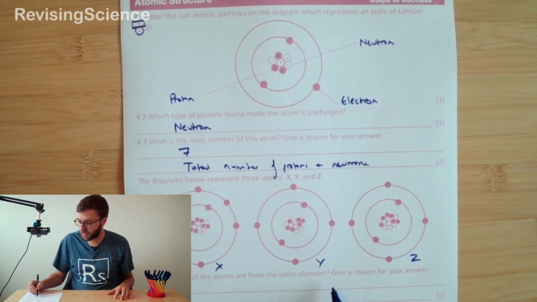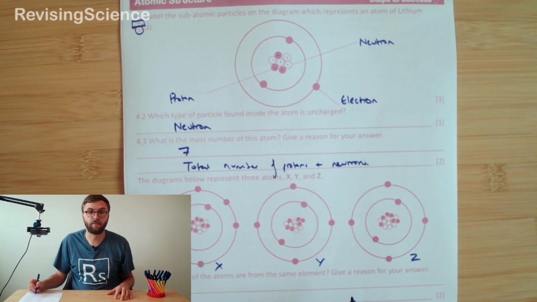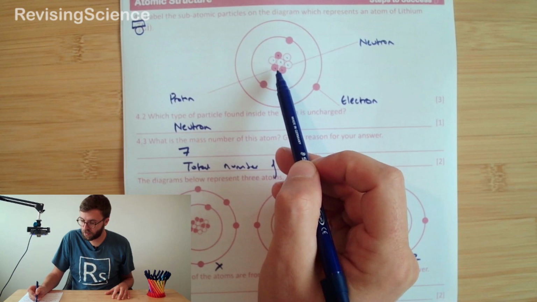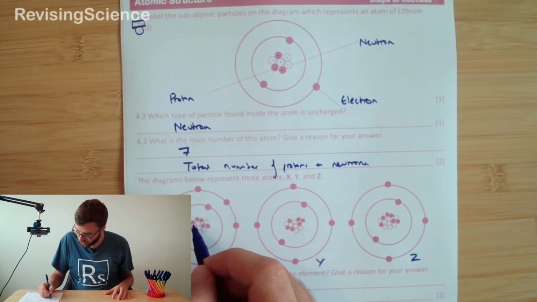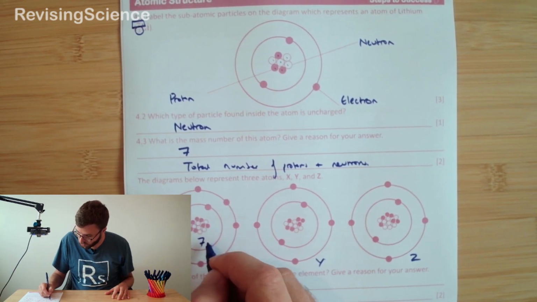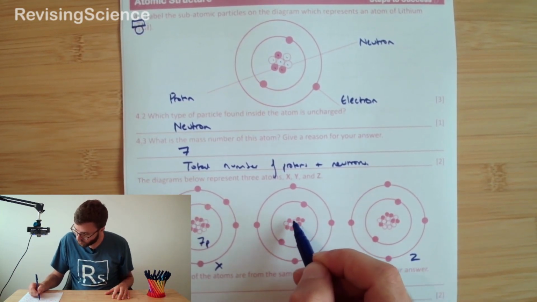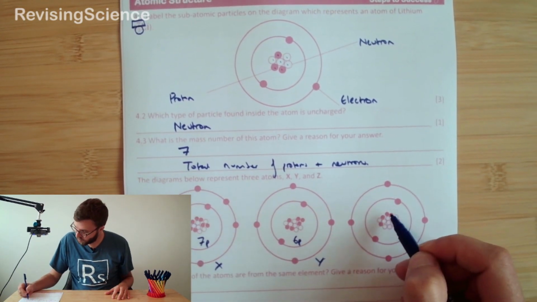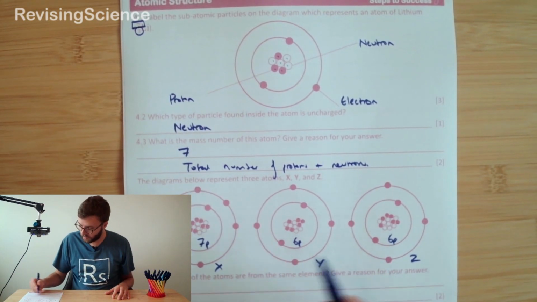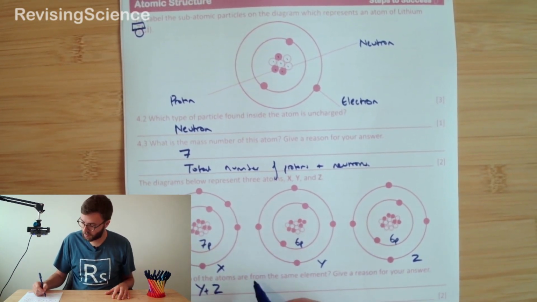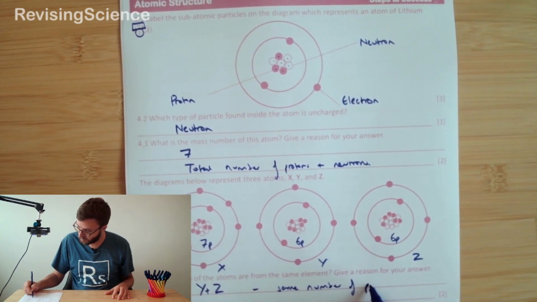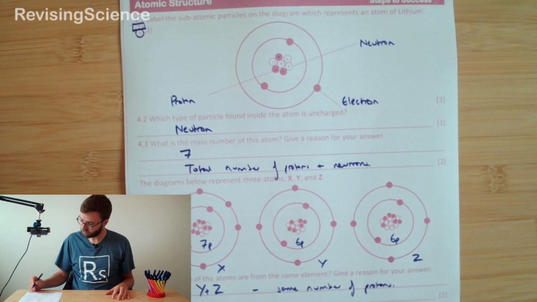Okay, the diagram below represents 3 atoms, X, Y, and Z. Which 2 atoms are from the same element? Give a reason for your answer. Well, we know atoms of the same element have the same number of protons. Our protons are filled in circles. So if we count the number of filled in circles here, we've got 1, 2, 3, 4, 5, 6, 7 protons. Over here we've got 1, 2, 3, 4, 5, 6 protons. And here we've got 1, 2, 3, 4, 5, 6 protons. So therefore we know that Y and Z must be from the same element, and the reason being they've got the same number of protons.